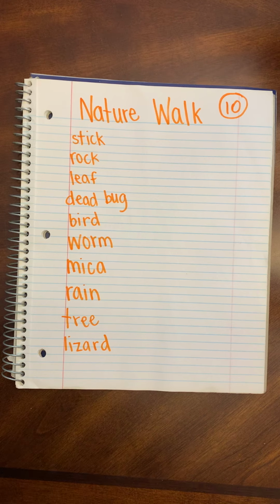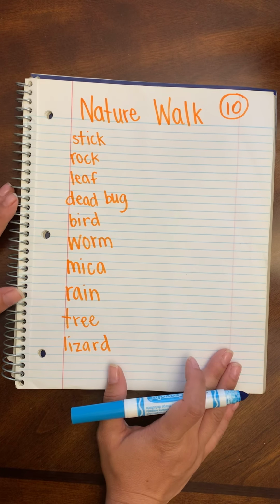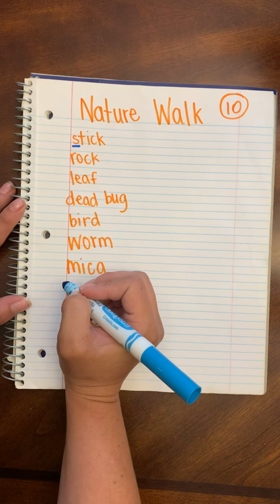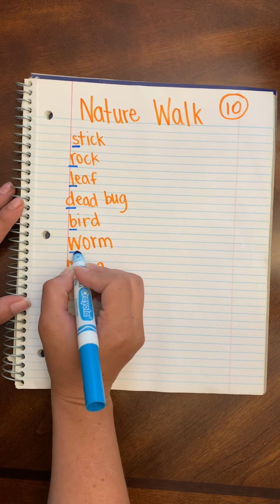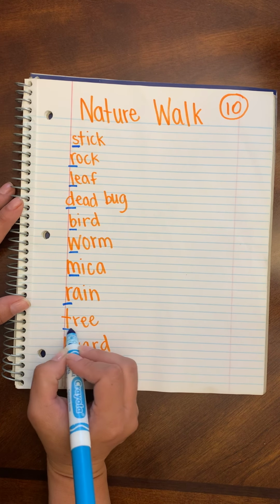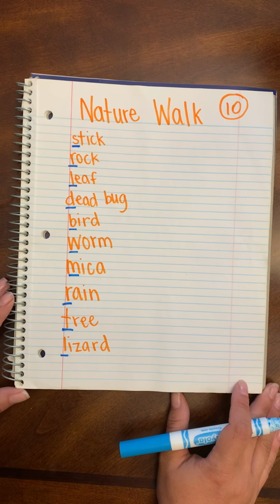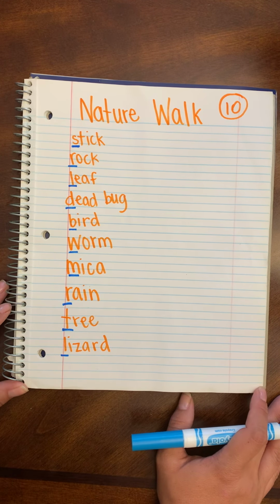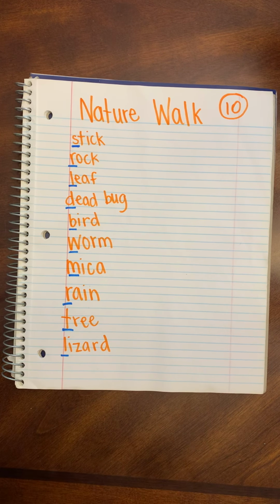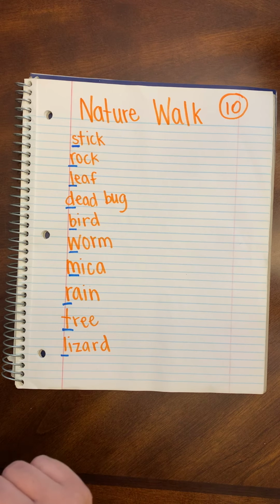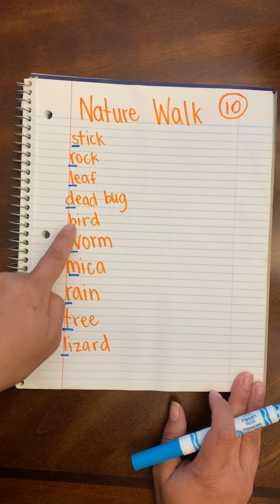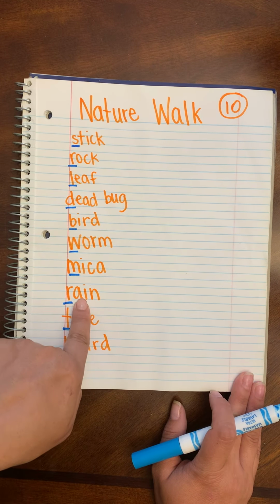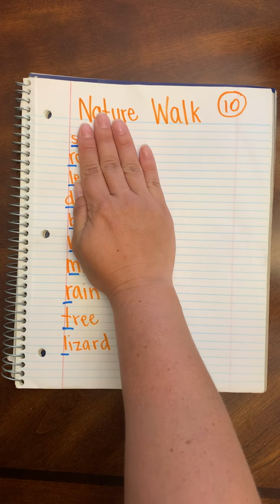Now what we're going to do is look at these words and put them in alphabetical order. How you do that is you look at the first letter of each word. We have an S, an R, L, D, B, W, M, R, T, L. Now I want you to think about your ABCs. Think about all the way from A to Z. We always start with A and then go B, then C. So we're going to try and find any words that start with A. Did I underline any A's? No. Now you might see an A, but we're only going to look at the first letters that I underlined.